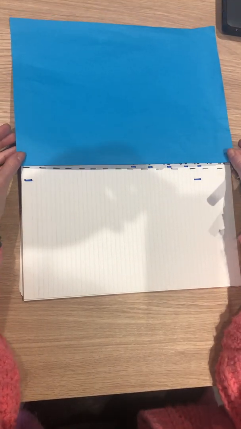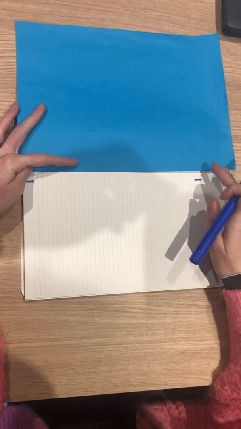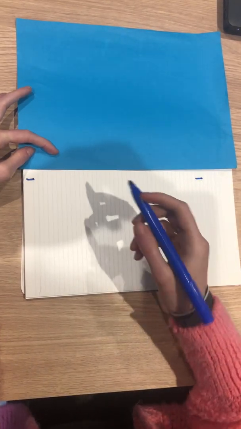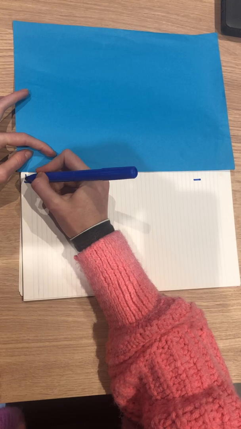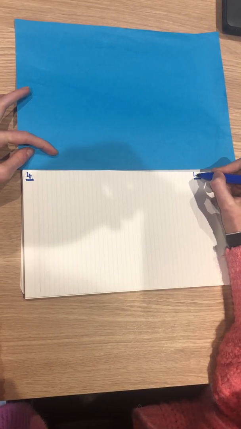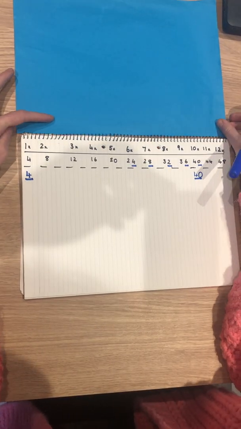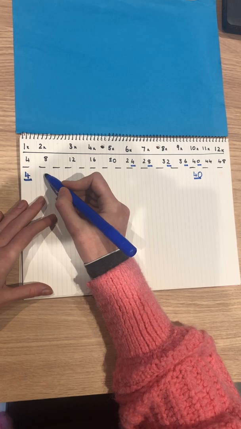So I'm now going to cover it up and I'm only going to write down the ones I've chosen to remember. 1 times 4 is equal to 4. 10 times 4 is equal to 40. I'm then going to lift it up and I'm going to copy the others.